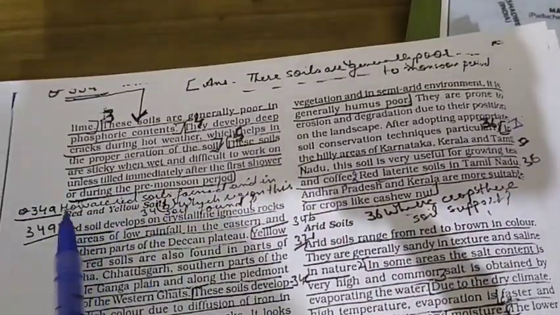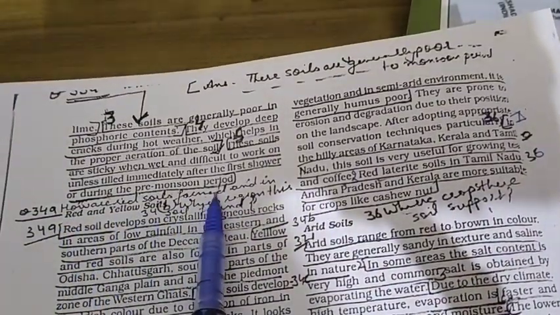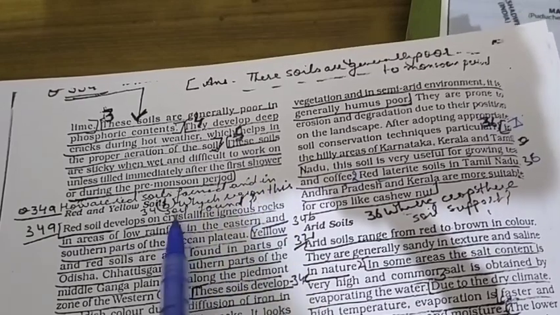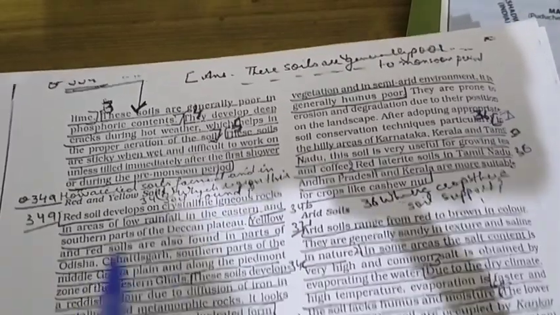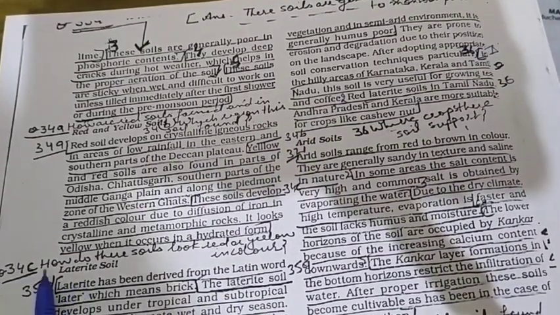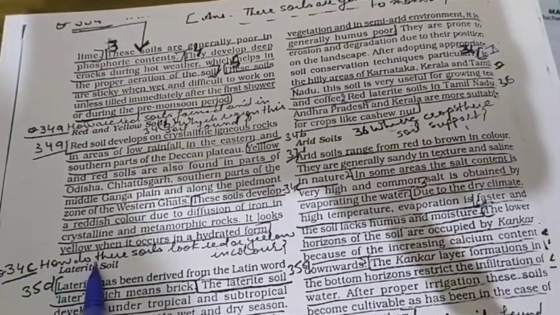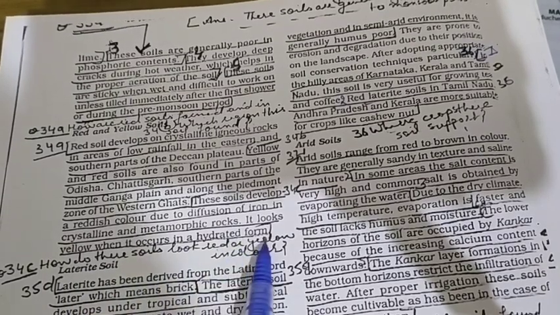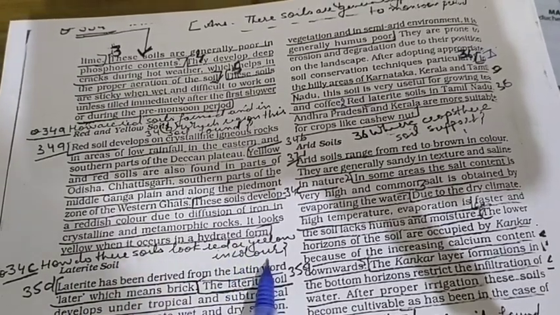Yes, for this I have written a question: how are red soils formed and in which region is this soil found? That is 34A. 34C: How do these soils look red or yellow in color?